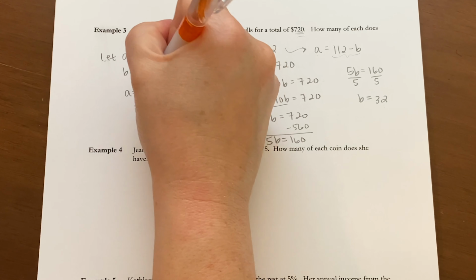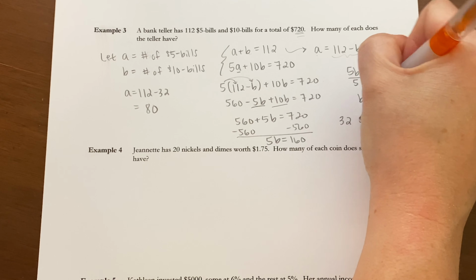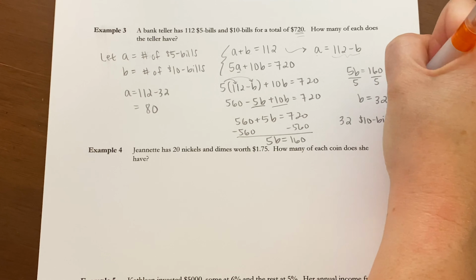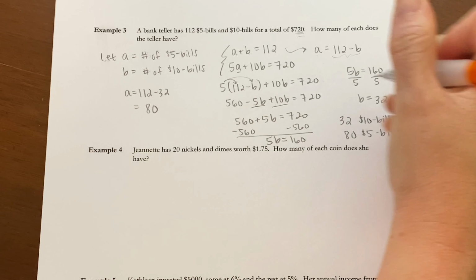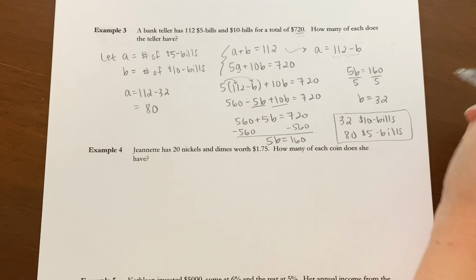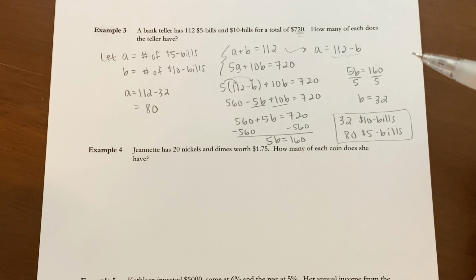So A equals 80. So I have 32 $10 bills, and I have 80 $5 bills. Now there's a couple ways you can check this one. First of all, 32 plus 80 should equal 112 bills.